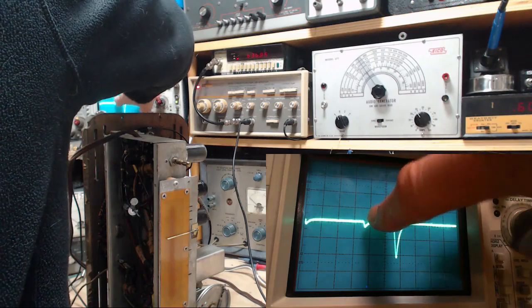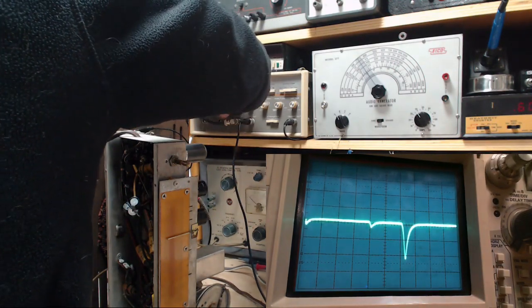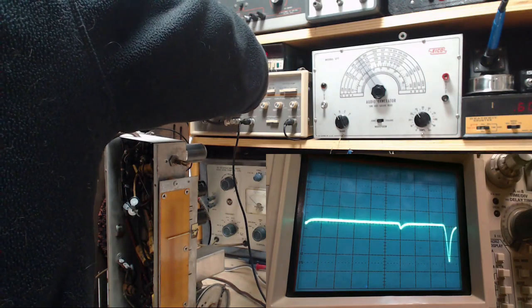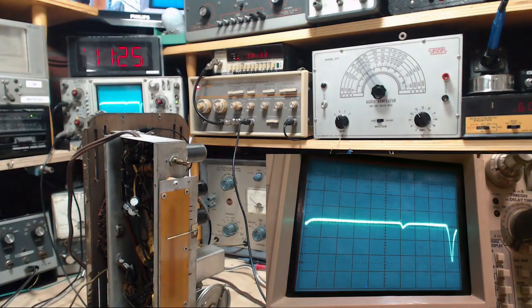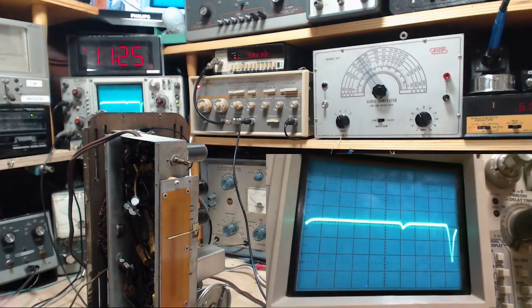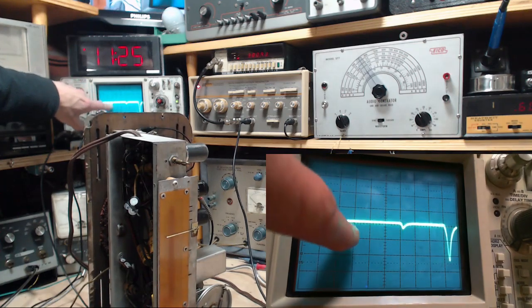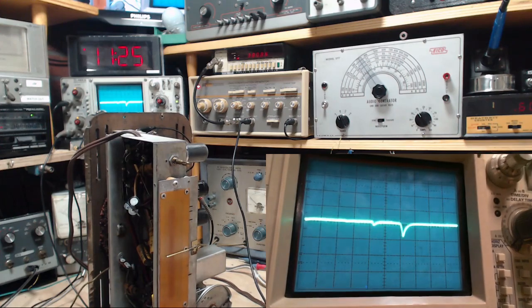What's this other peak doing here? Well, that's a curious thing. I'm sure this is the tuning point. It doesn't move, right? Wow, a lot of weird things going on.